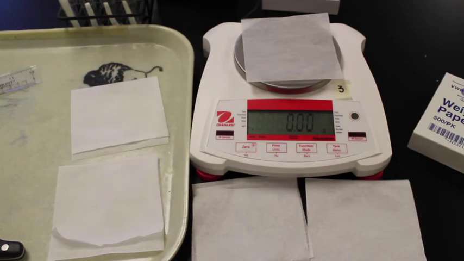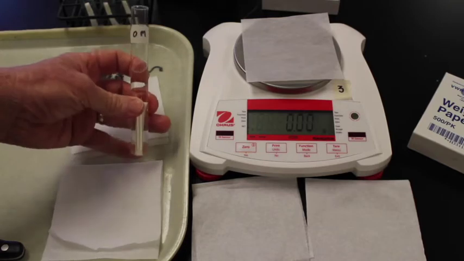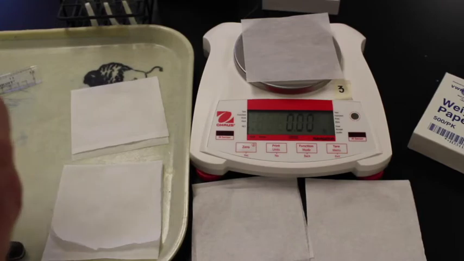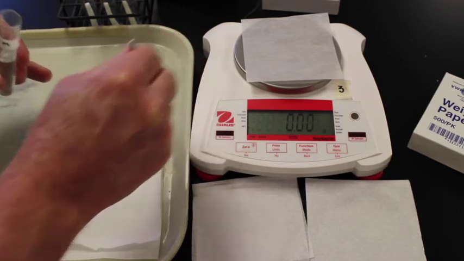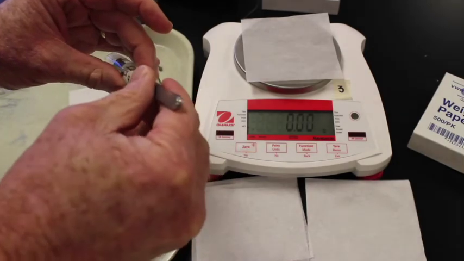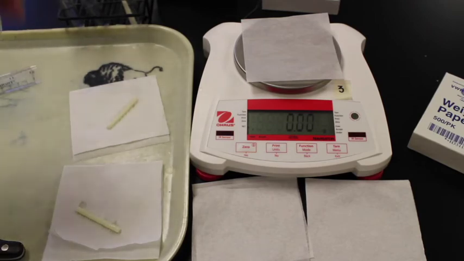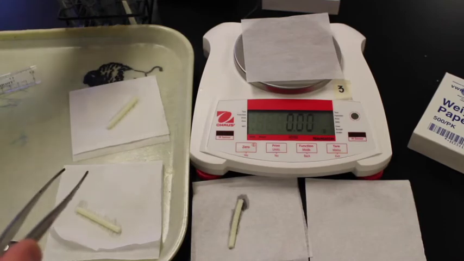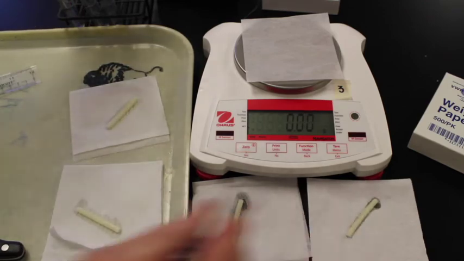All right, 30 minutes have passed and so we're now ready to go in and mass our samples afterward. I'm basically going to take each sample and place them on a different Kim wipe so that we can get the mass. Okay, this one, if we look at it, it's really hard and rigid. That's our 0 molar. There's our 0.2 molar. There's our 0.4 molar. And there's our 0.6 molar.